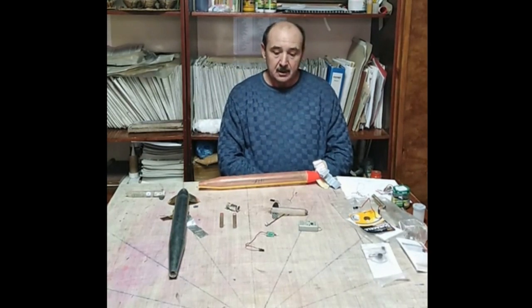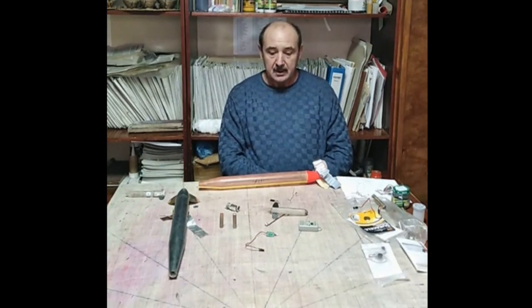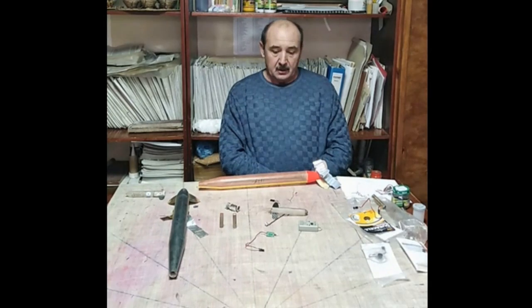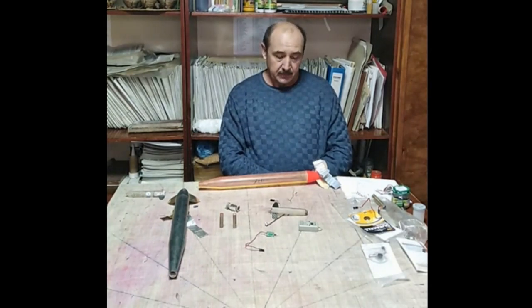Each sportsman has 3 attempts of flights, so he can launch his model 3 times. But for the general result, only the best result is qualified. And the team also consists of 3 sportsmen.